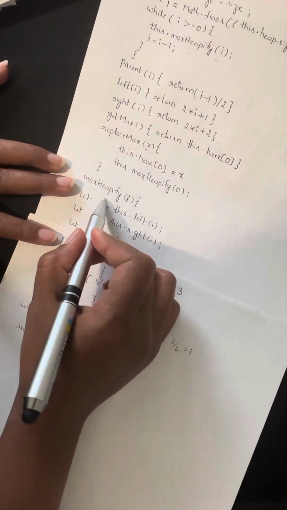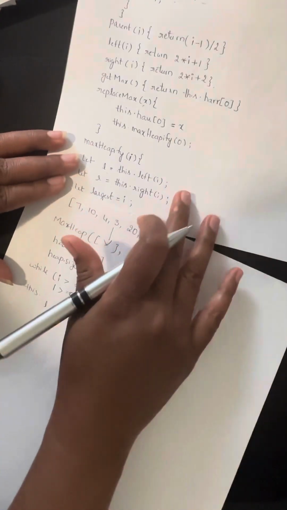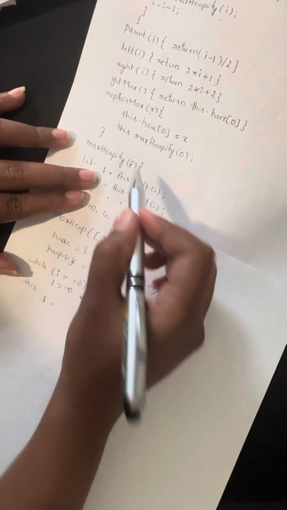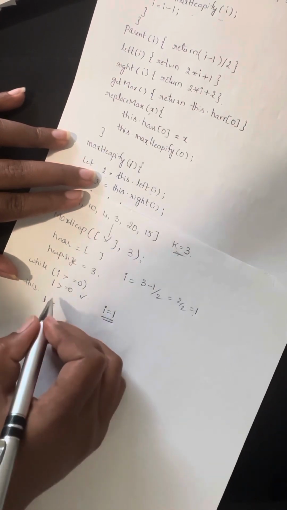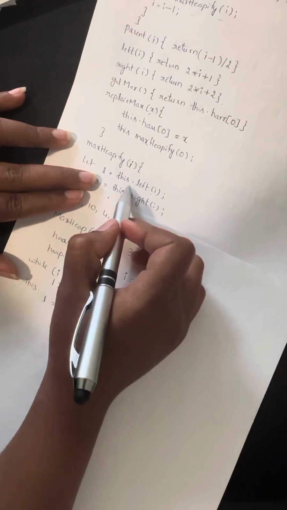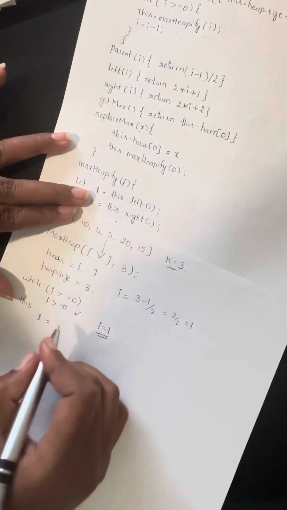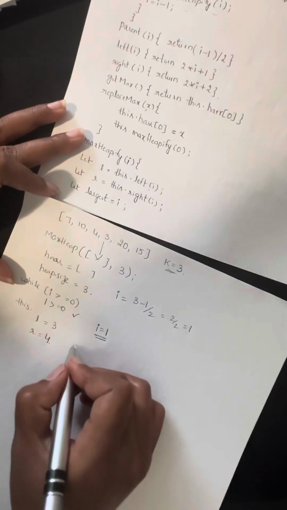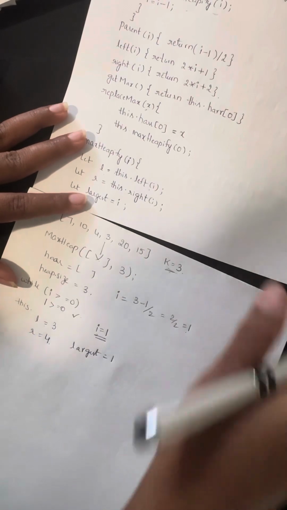So let's go to the max heapify function. In the max heapify, in the variable L, we are storing the left child of i. So i equals 1. L, the left child, is 2 into i plus 1, which becomes 3, and the right child is 4. And in largest, we are storing i, which is 1.